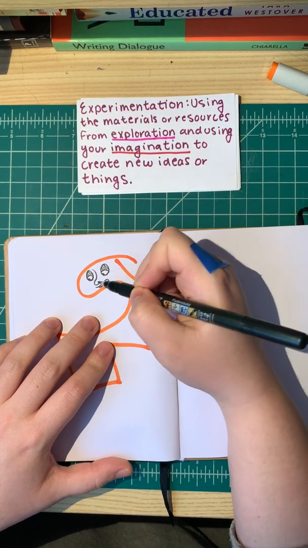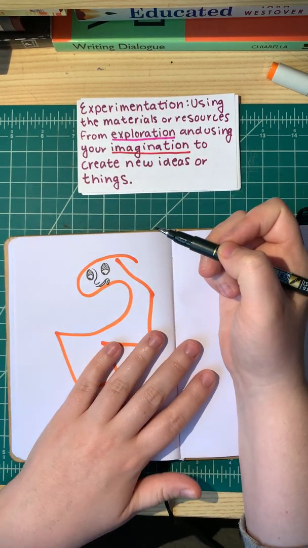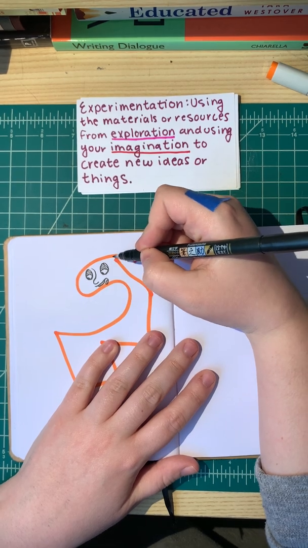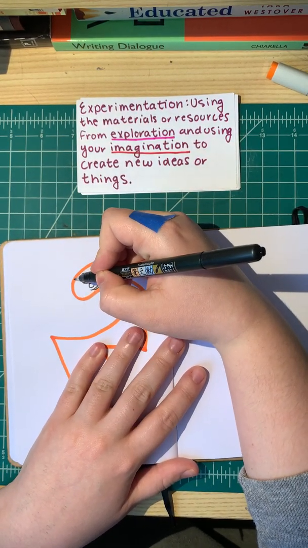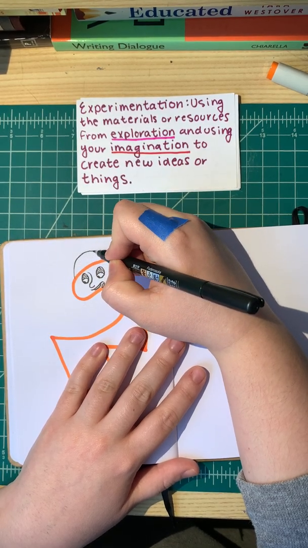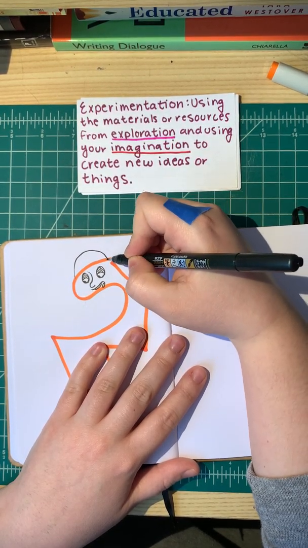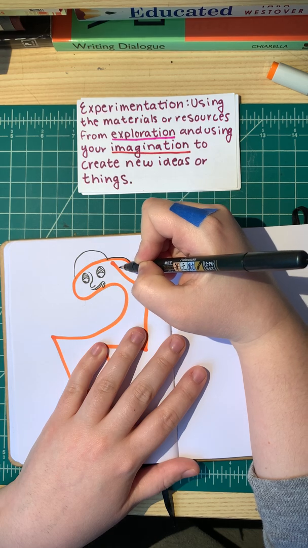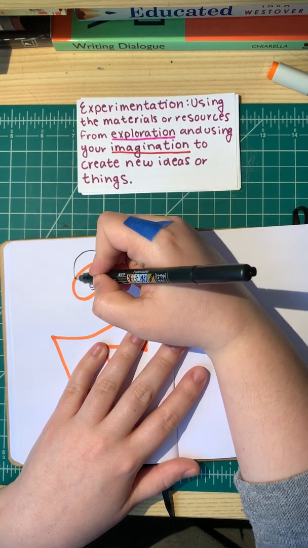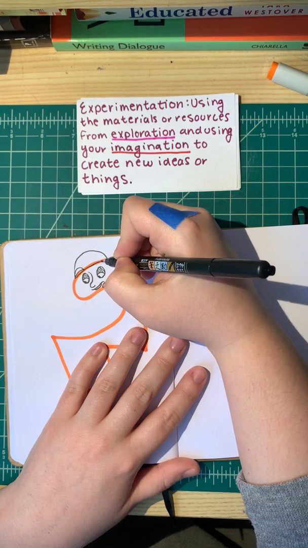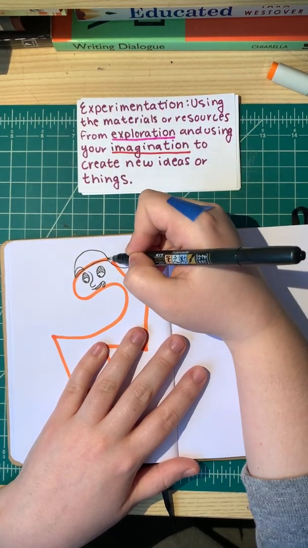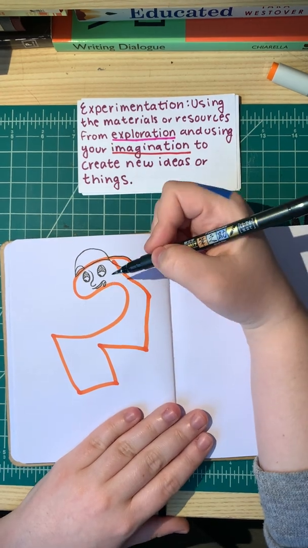We have our eyes, nose, mouth, and I think this little swoop back here kind of looks like a hat, a backwards hat. So I want to add the top of the cap, and it kind of looks like that. I really like it. This seems like a cool guy.